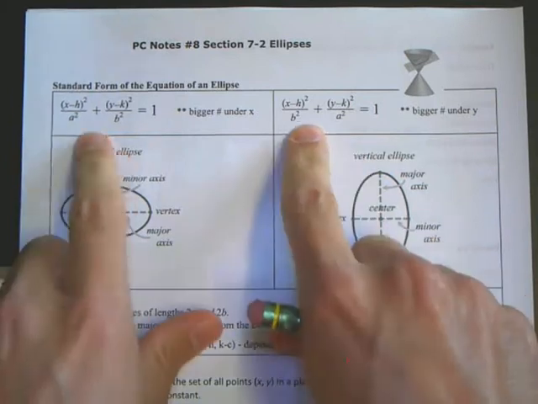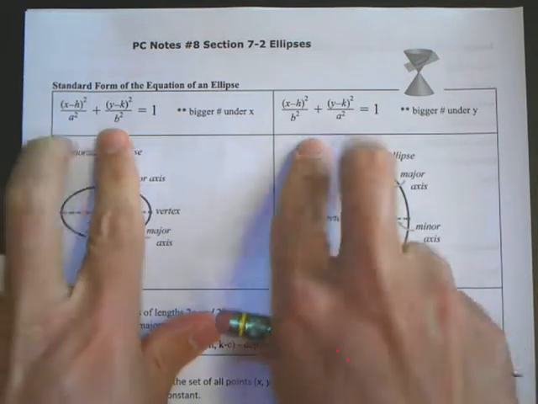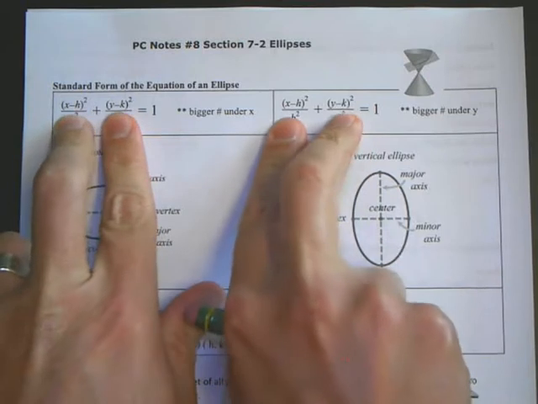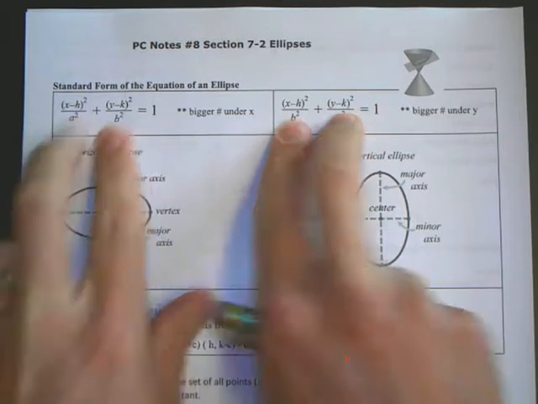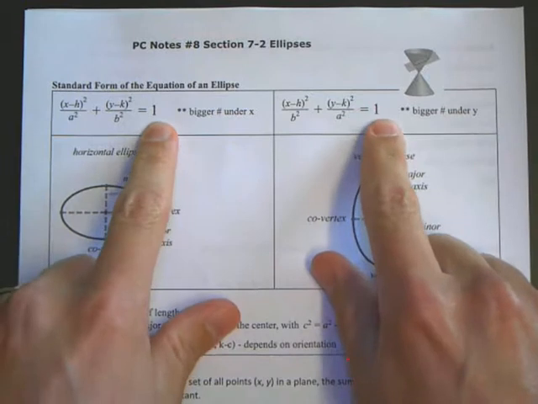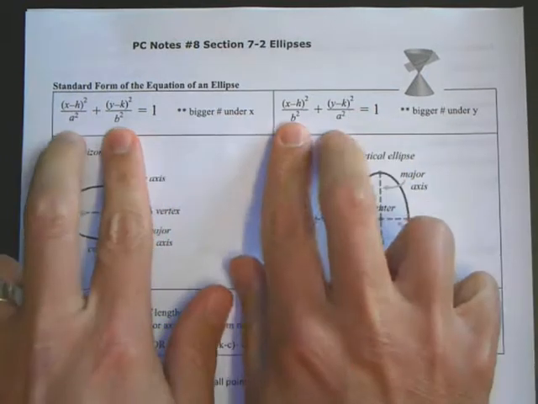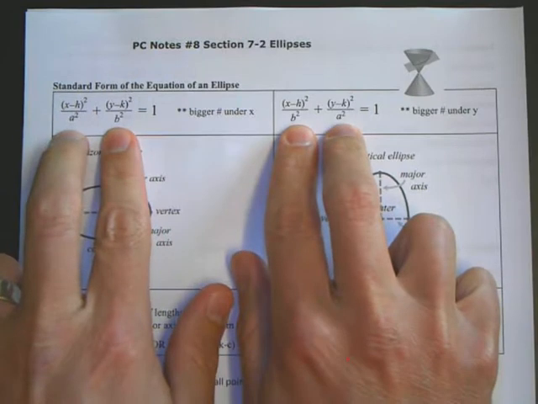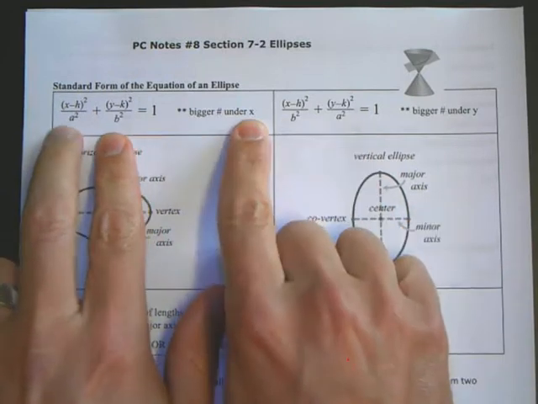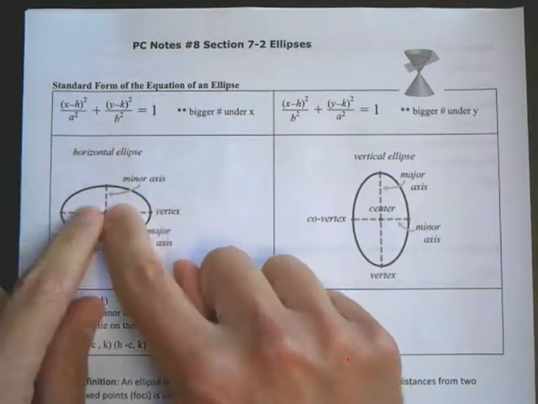The thing that decides that is in the standard form. Notice our standard form has h and k, just like circles, and that's our center. Except this time, our radius has been replaced with a 1, so that must be a 1 for an ellipse. Then we've got different numbers underneath the x and y squared terms. If the bigger number is under the x, it's stretching in the x direction, so it is a horizontal ellipse.